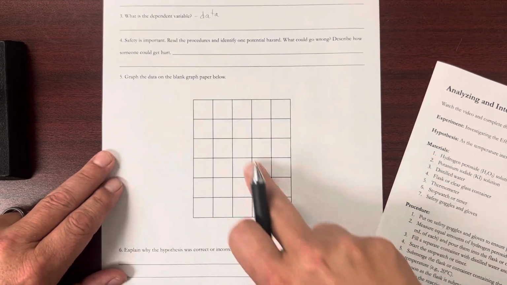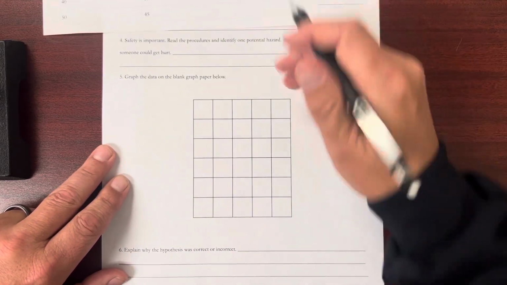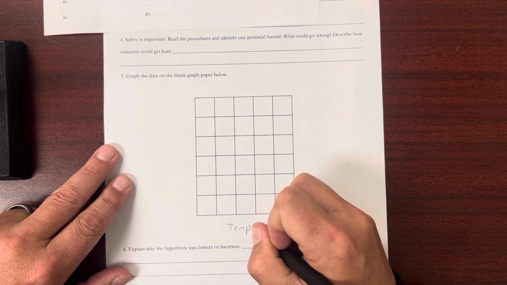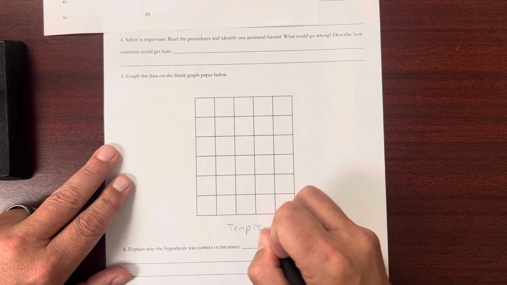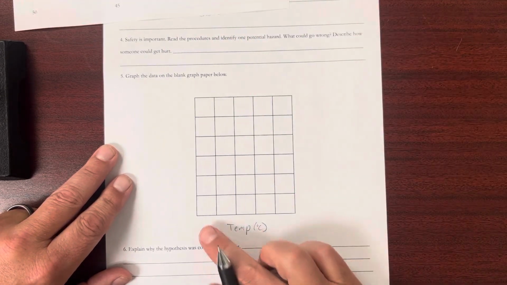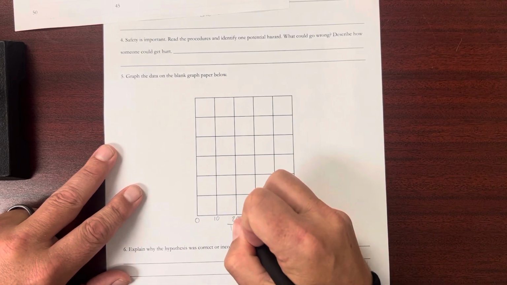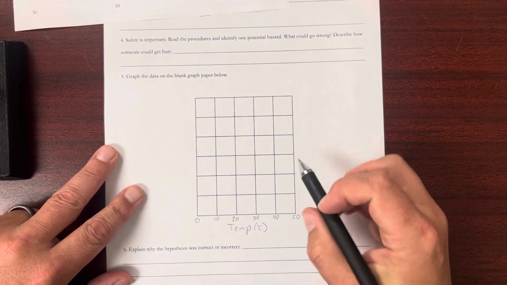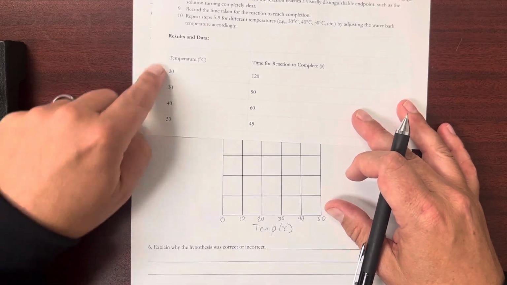Now, graphing our data. Again, here's our data. And I'm going to help you set that up. So what we're going to do is on the bottom, we're going to put time. I'm sorry, the temp. That's why I wrote temp. And we're going to put that in Celsius. Okay. I'm going to start with 0 and go 10 degrees Celsius for each line over to 50. And I know that because I can see that my numbers are just 20 through 50 here. I don't have to go any higher.